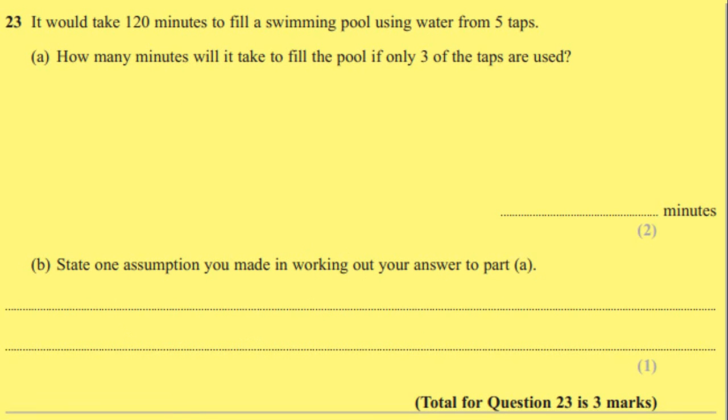Okay, moving on. It would take 120 minutes to fill a swimming pool using water from 5 taps. How many minutes would it take to fill the pool if only 3 of the taps are used? So 120 minutes is what it takes for 5 taps. What do you reckon it would take to do it all with 1 tap? Well, surely it would take 5 times longer. It would take 5 times longer to do it with 1 tap. Okay, so I'm going to times by 5. What's 120 multiplied by 5?